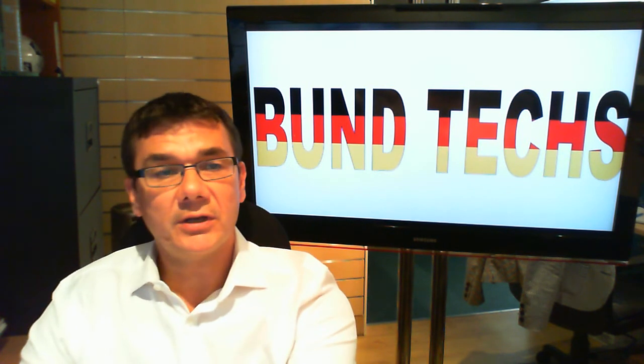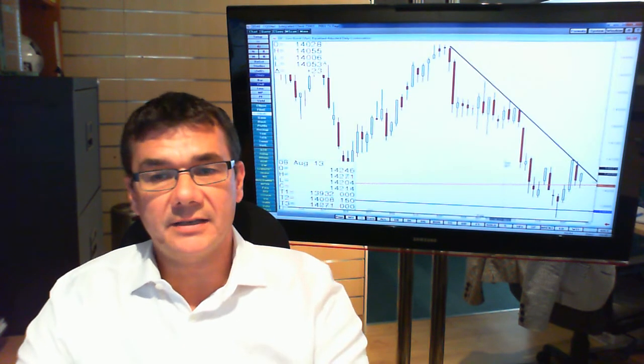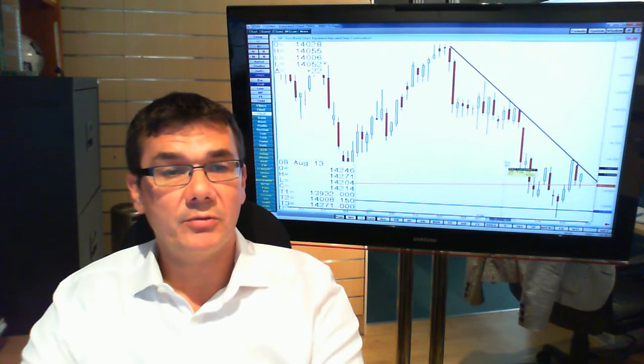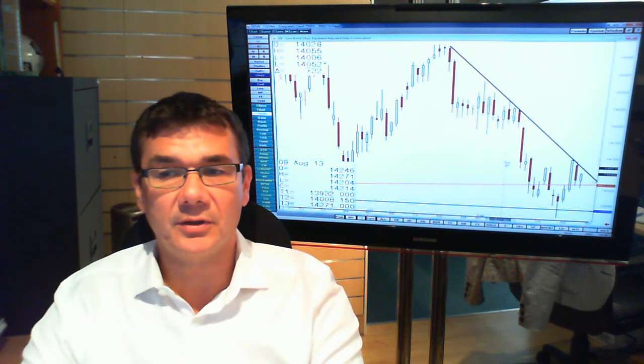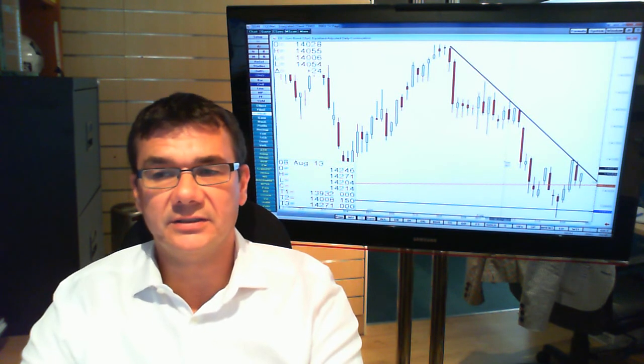So today we're going to look at the Bund, where things have been keeping interesting of late. There's a few important levels in play, one of them right at this very moment if we're looking at the shorter term volume profile charts, which is something we use as a basis for our analysis.